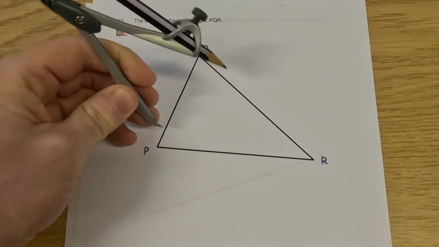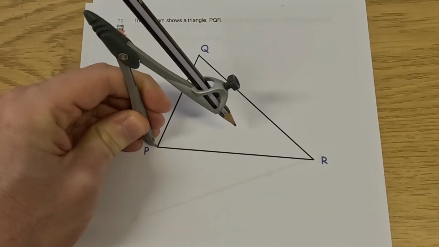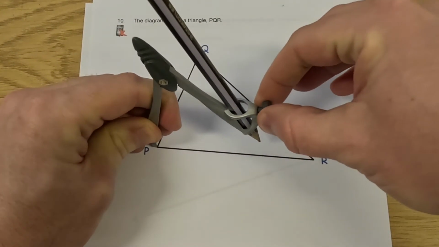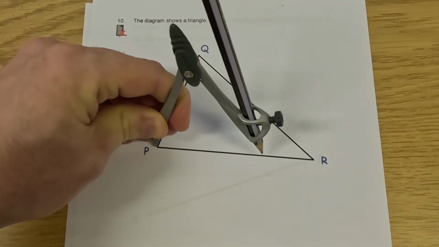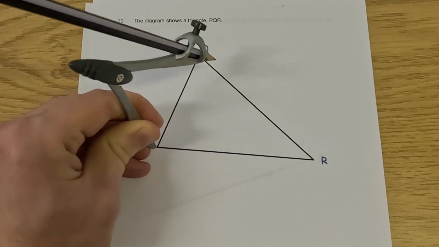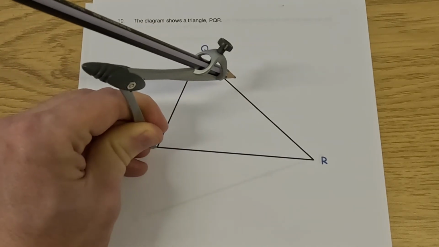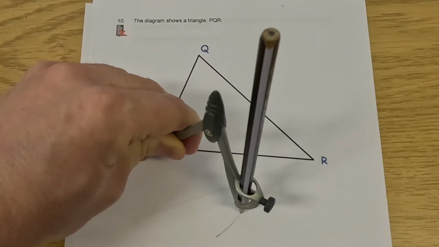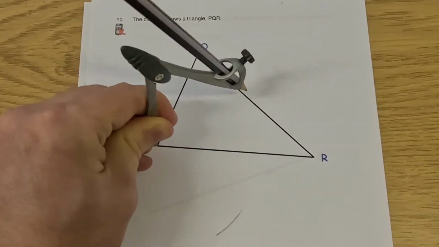So I'm going to get my compass and pencil, and I'm going to put the point of the compass on P, and I'm going to set the compass so it's over halfway of the line, so you can see it's over halfway of PR. And we're going to do an arc below and an arc above. I could do one big arc, but because I'm doing lots of different drawings on this diagram, I'm just going to do the arc below, like so, and I'm going to do the arc above, like so.